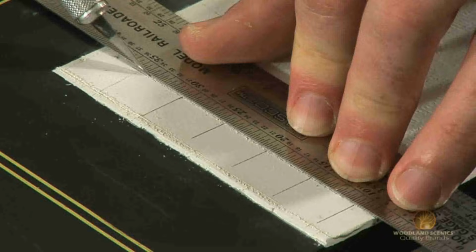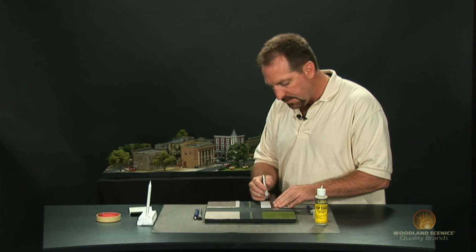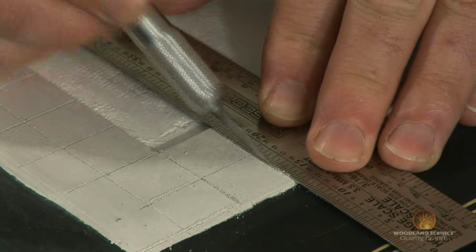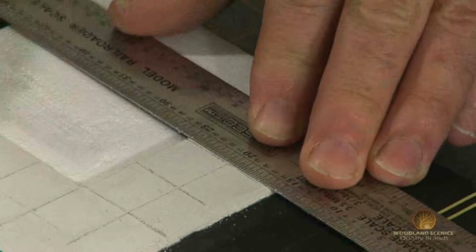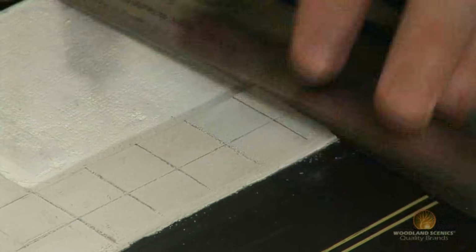You don't have to dig too deep, just score the top of it, and then when you go ahead and add weathering to this, those lines will be highlighted and it'll give a very realistic look to your layout. It's a very simple step and it's well worth doing because the realism that'll be added to your layout will be very noticeable.